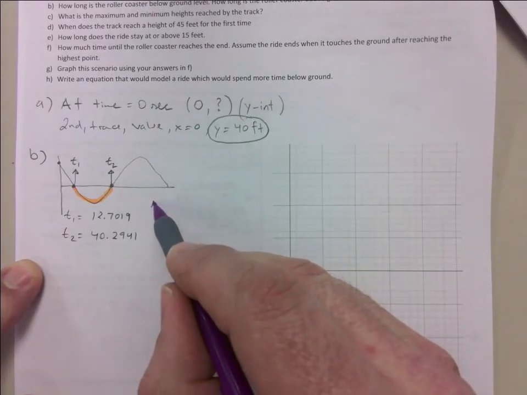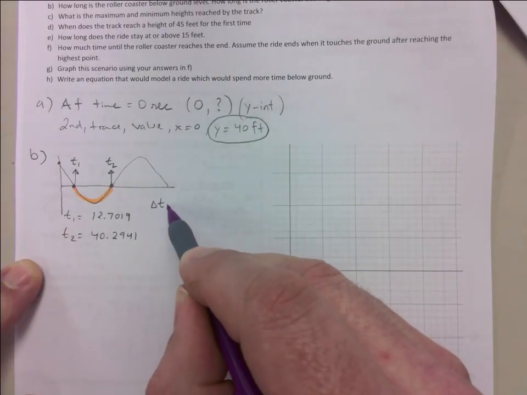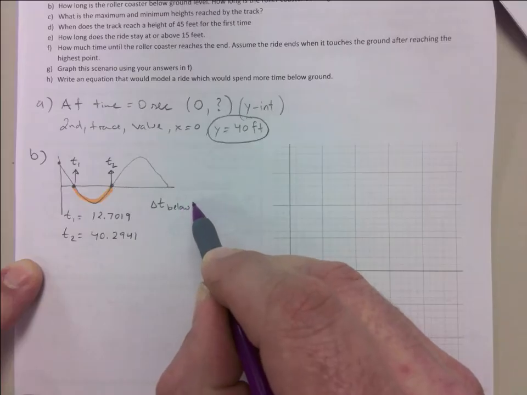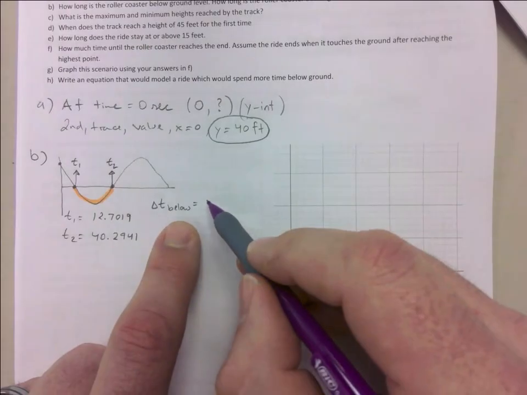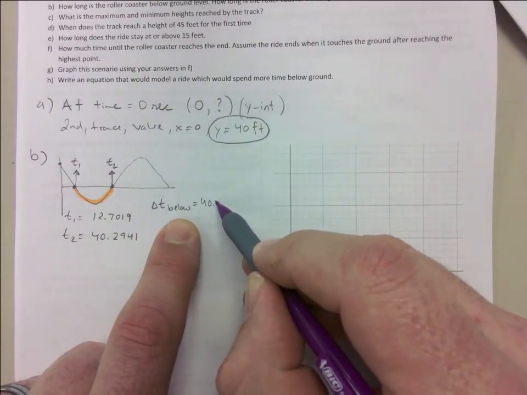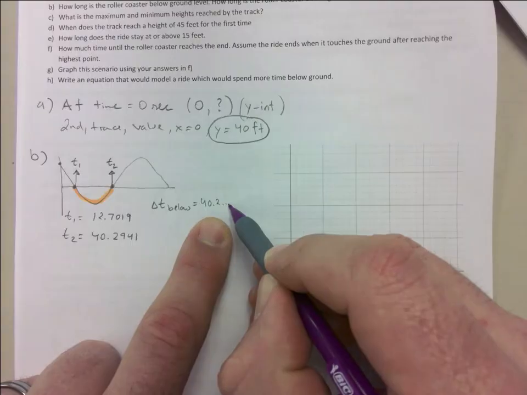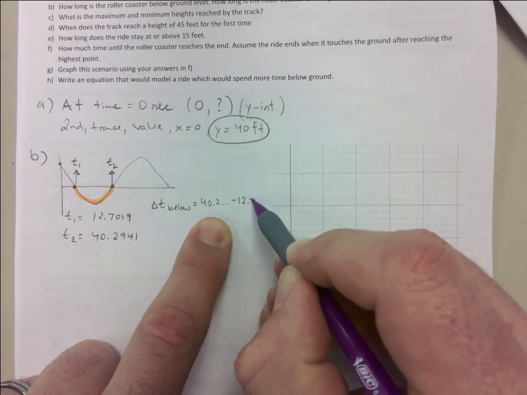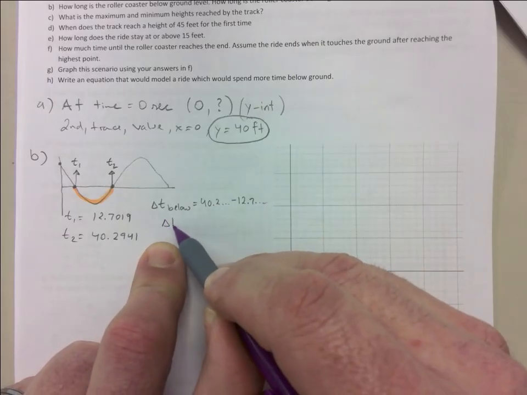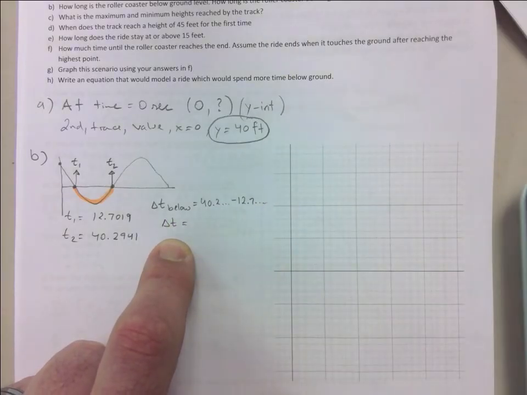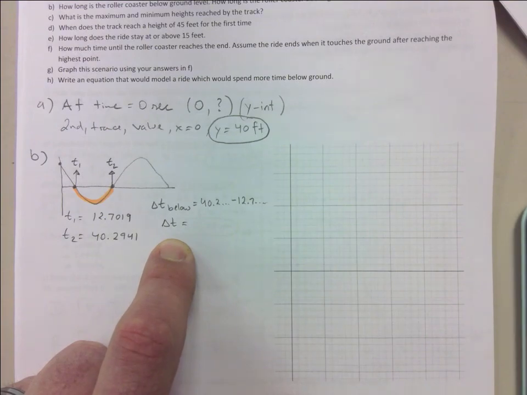So we call this delta time below. I don't care if you use the proper notation. Just show me that this is what you're doing. We can go dot, dot, dot, minus 12.7, dot, dot, dot, delta t, 40.2941 minus 12.7019.